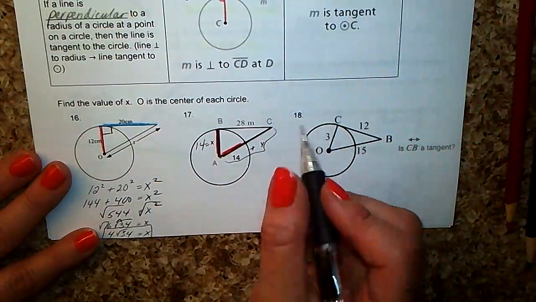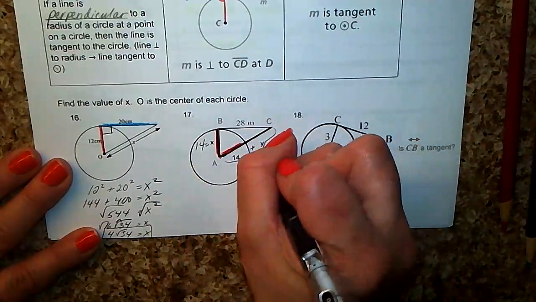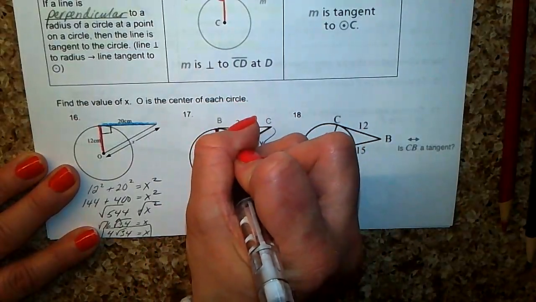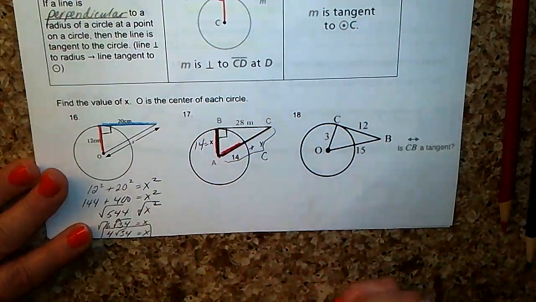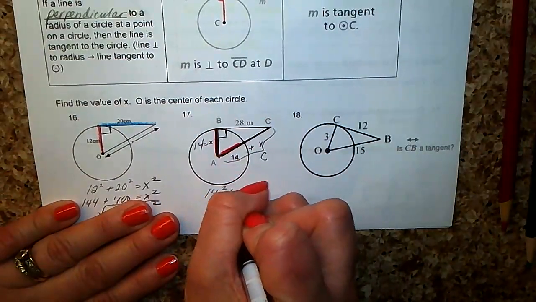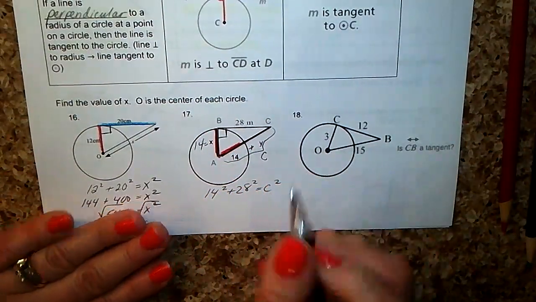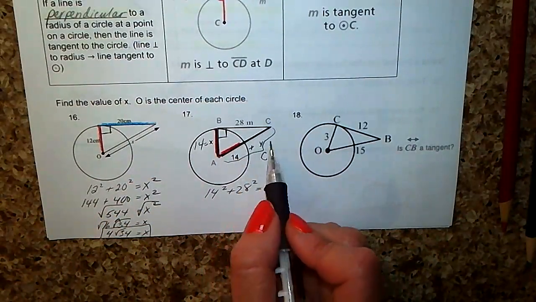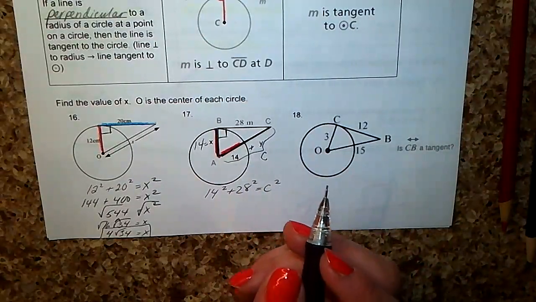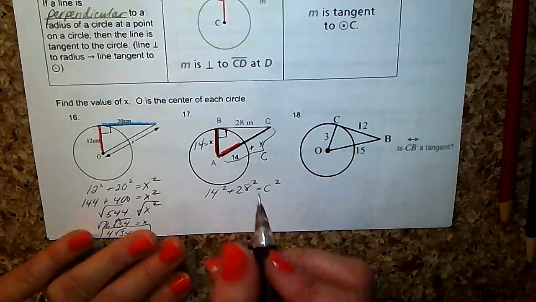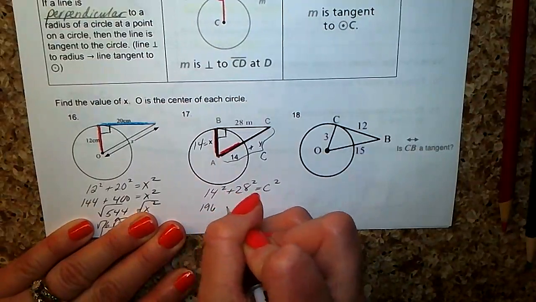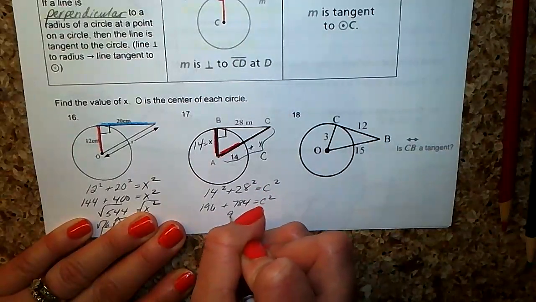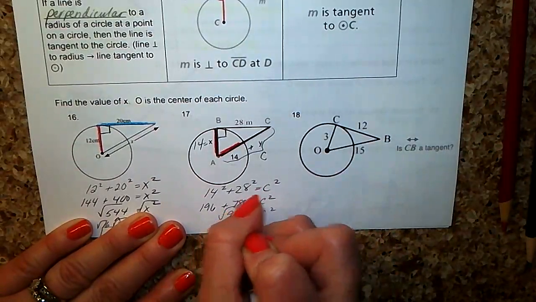So let's set up the Pythagorean theorem. I'm just going to call this whole thing C, because in the Pythagorean theorem, that would be our C. And remember, we have a radius to a tangent, so this must be a right angle. Every time you have a radius to a tangent, you get a right angle. So let's set this up: 14 squared plus 28 squared equals C squared. I'm going to find the length of the whole thing, and once I do that, I'll take that number and subtract 14 to get the y there. So let's solve this. 14 squared is 196, and 28 squared is 784, all equals C squared. That works out to be 980 equals C squared. And now I have to take the square root.